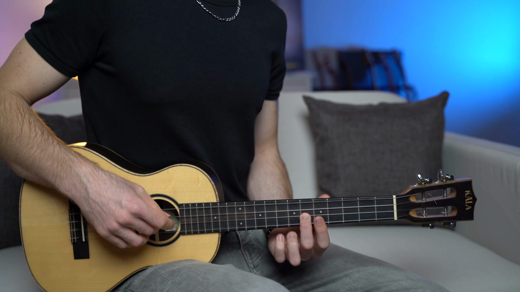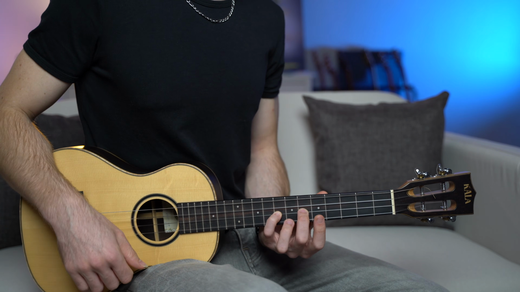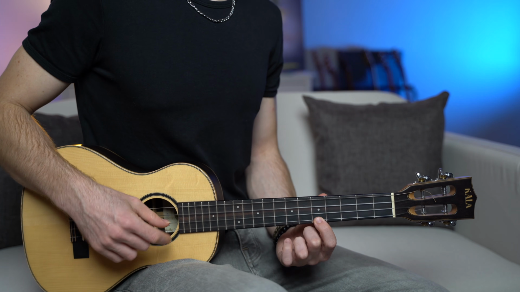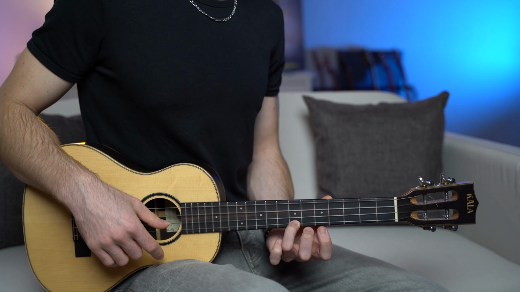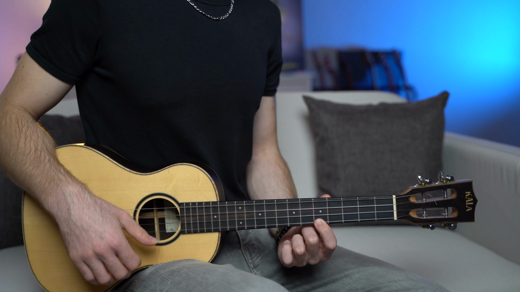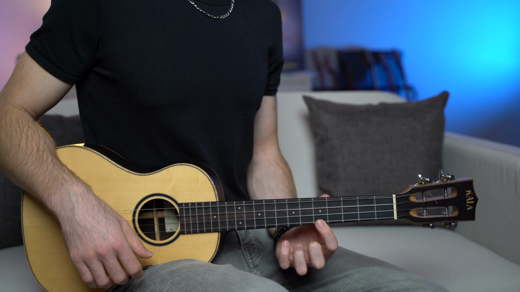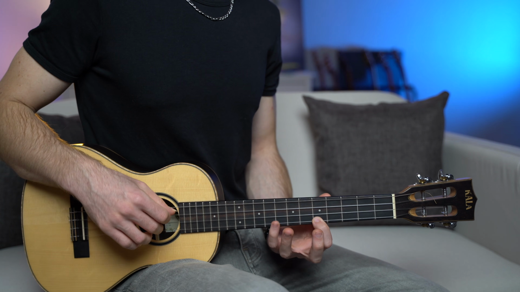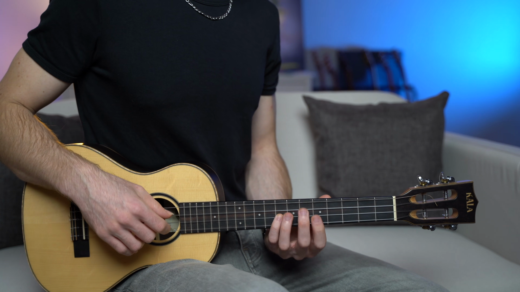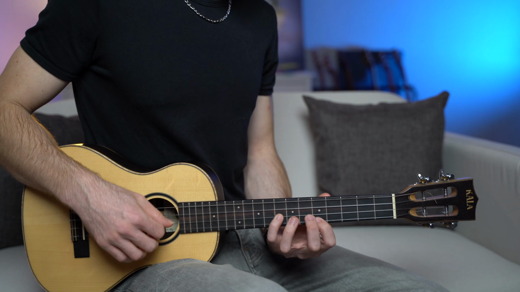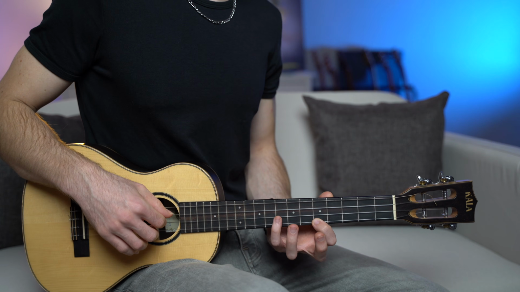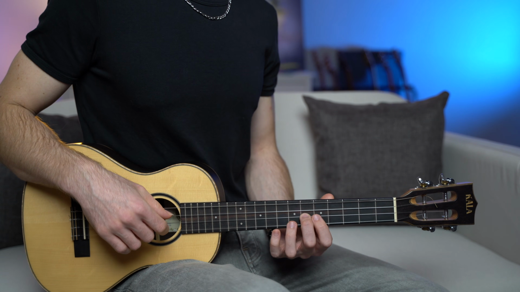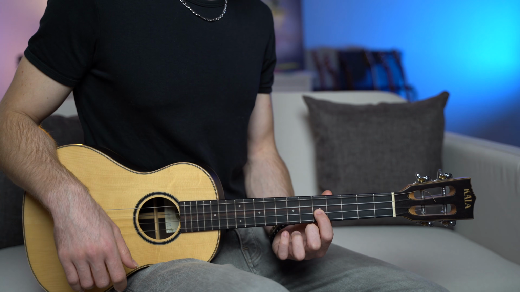So fret number 6, 8 on the second string, and then first string 5, 8, 7. I like to do this hammer on and pull off between 5 and 7. We finish with second string fret number 8, 6, and 5.